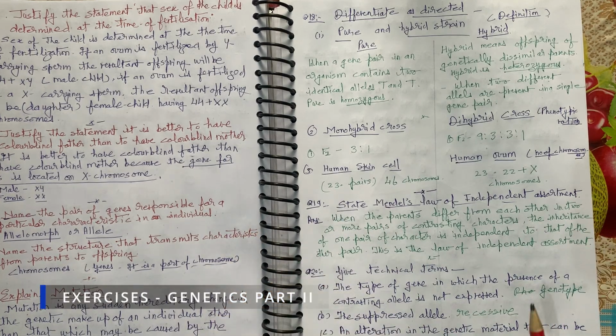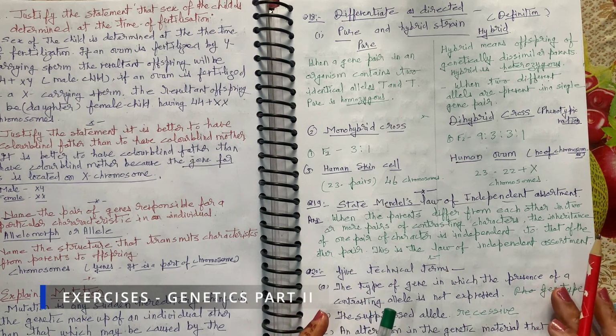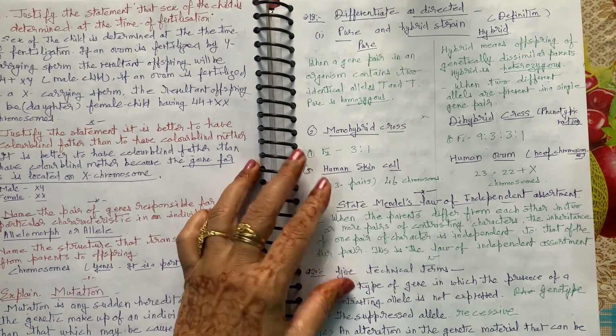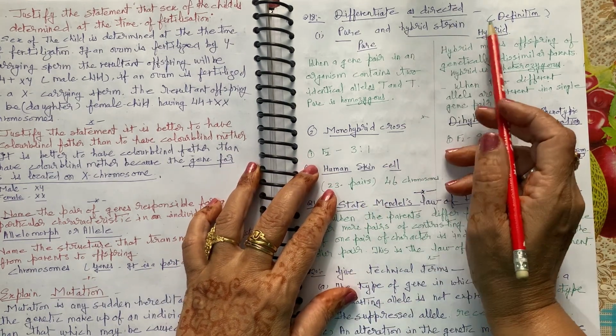Today I am continuing with the exercises of genetics. Last time I explained the question up till what is mutation. Now, further continuing with the same exercises, I am going to differentiate as directed.